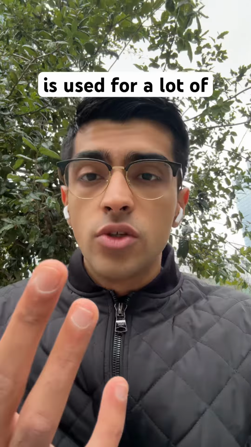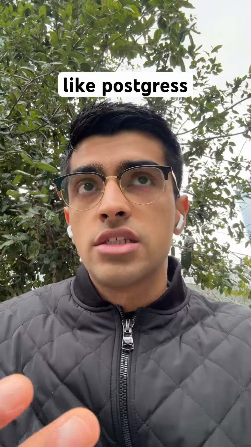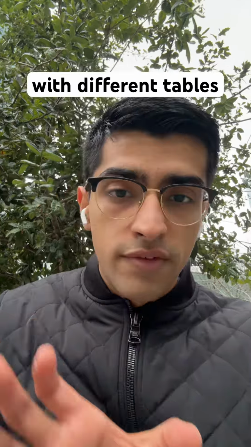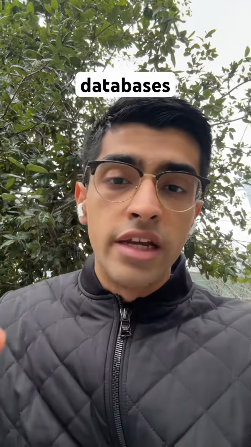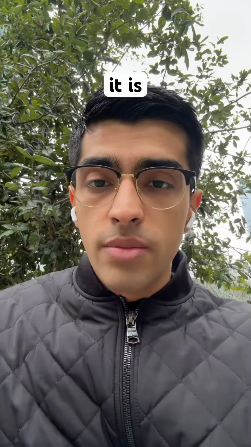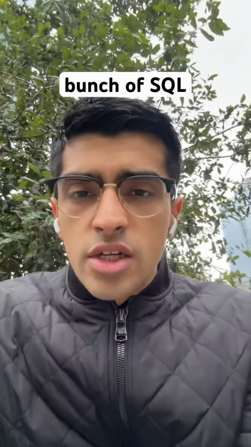Now, SQL is used for a lot of databases like Postgres, MySQL, SQLite. It's how databases, for the most part, are created and managed with different tables, different databases interconnecting, like a user database, a friends database, a preferences database, whatever it may be. But you have to learn a bunch of SQL syntax.